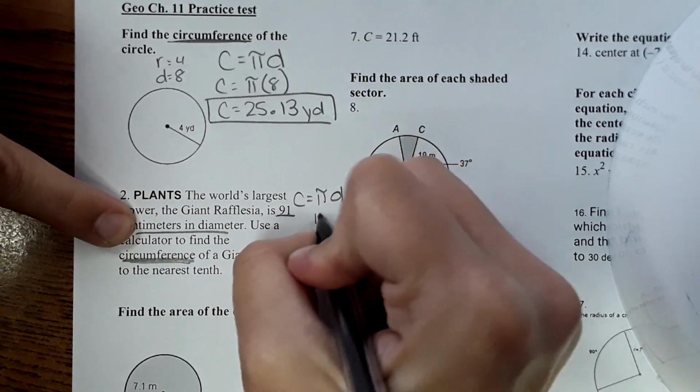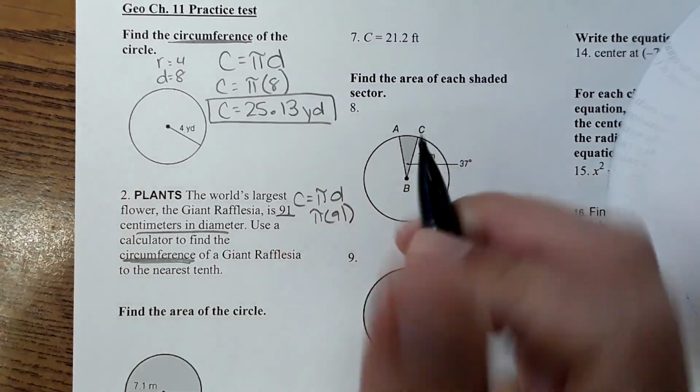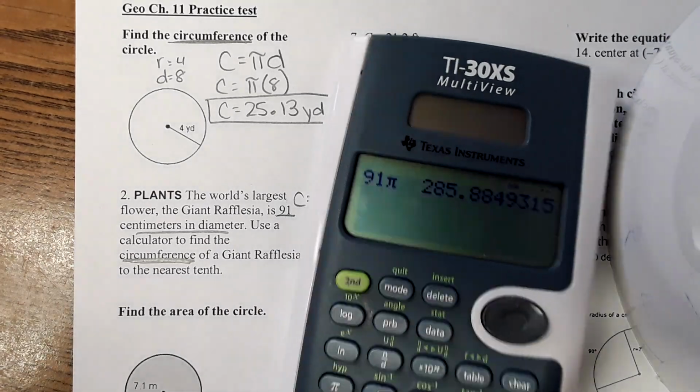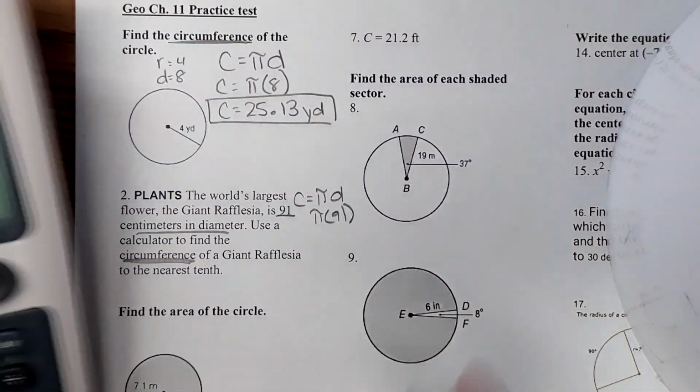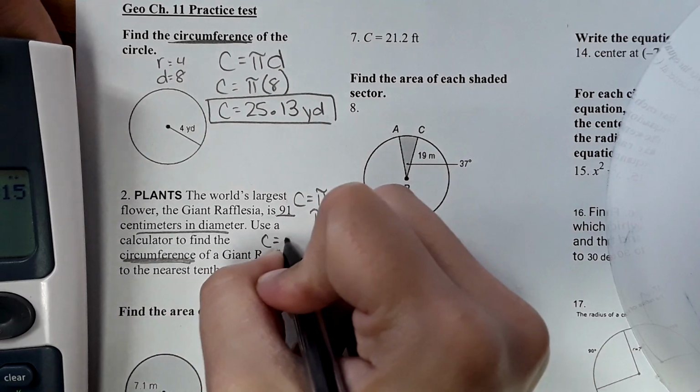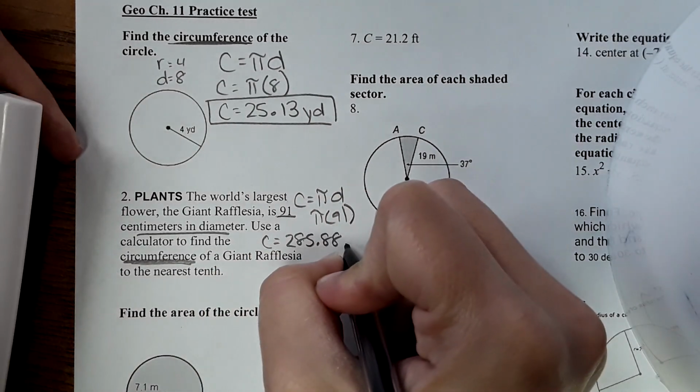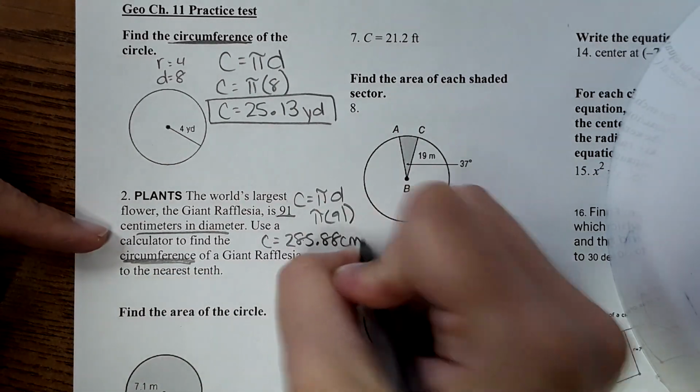Says the diameter is 91. So in a calculator, you would do 91 pi. 91 pi equals this number, 285.88, and it is in centimeters.